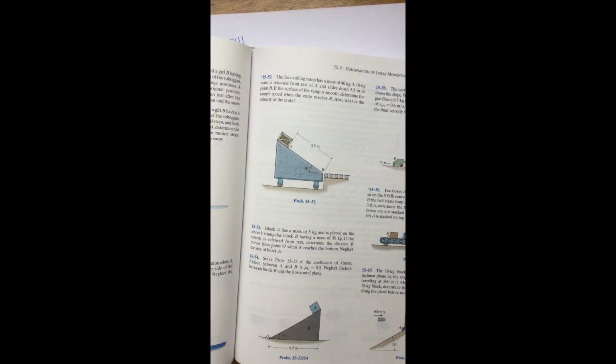This is problem 53 and problem 54 from chapter 15. In these problems, block A has a mass of 5 kilograms and is placed on the smooth triangular block B, having a mass of 30 kilograms. If the system is released from rest, determine the distance B moves from point O when A reaches the bottom. Neglect the size of block A.